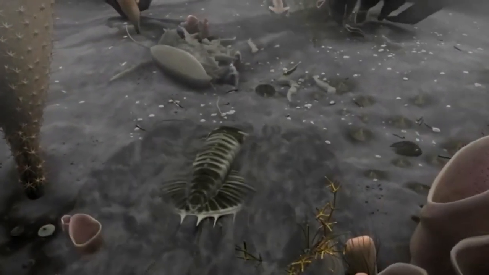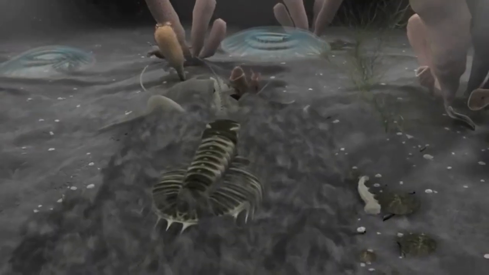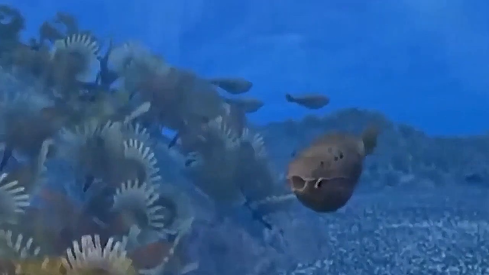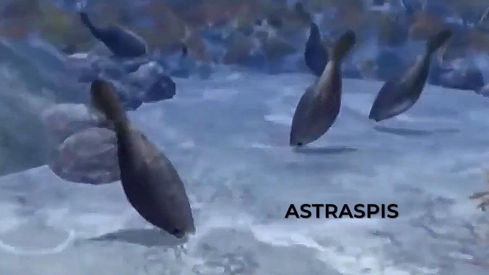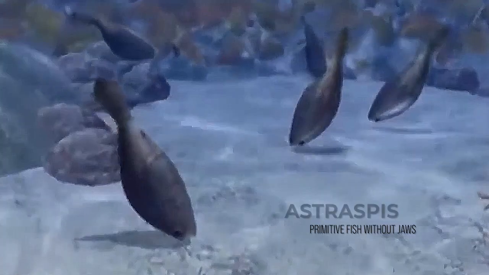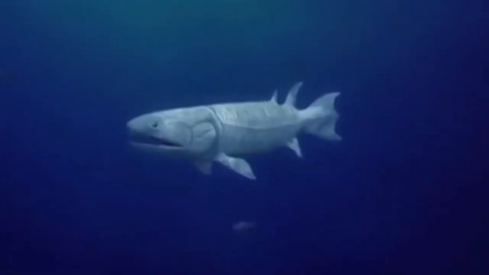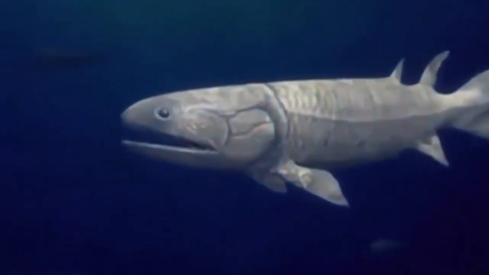They share the waters with a brand new roommate, the astraspis, a primitive species of fish. Despite its small size, which does not exceed 15 centimeters or 6 inches, the astraspis has for the first time a primitive backbone and the existence of a bony carapace that protects the spine. It is the ancestor of the future living beings of the planet Earth.